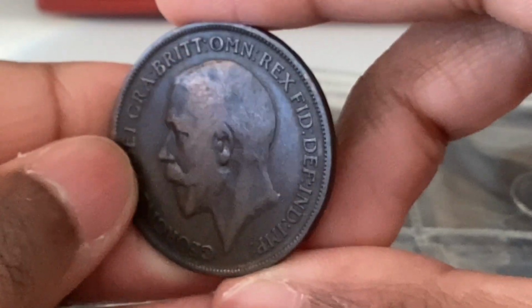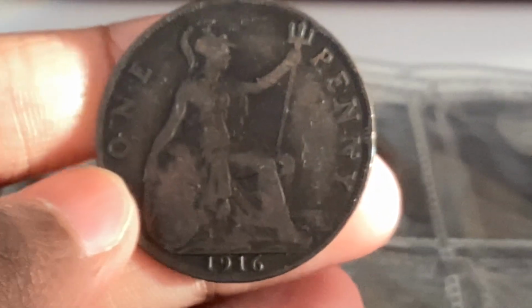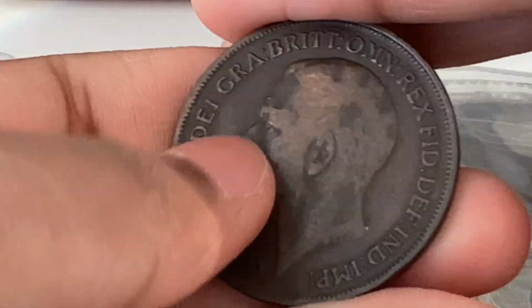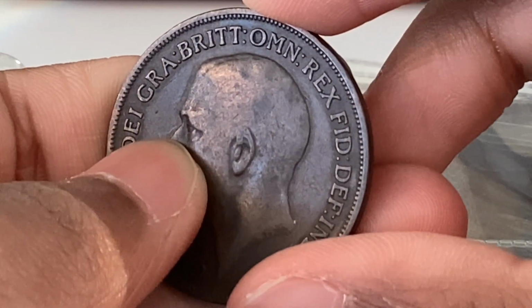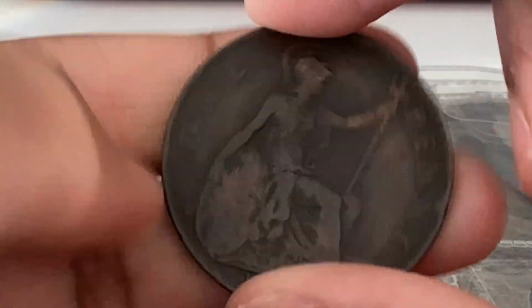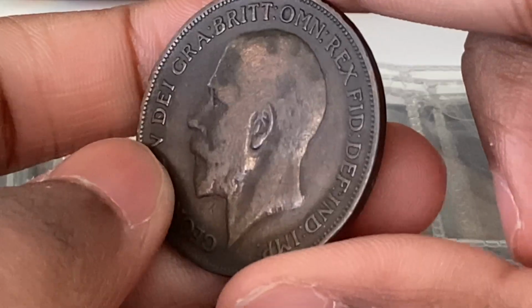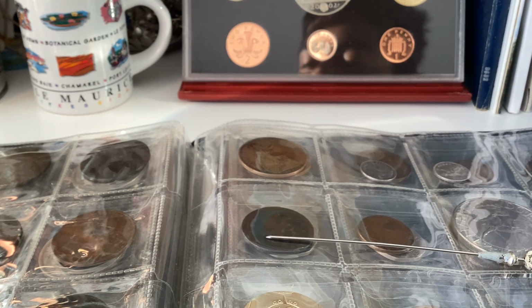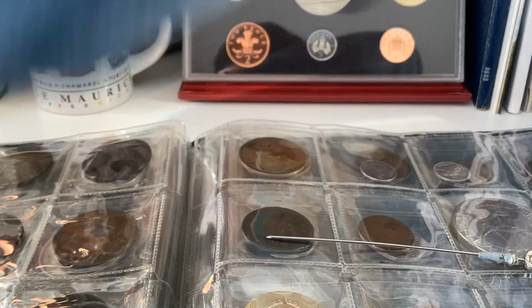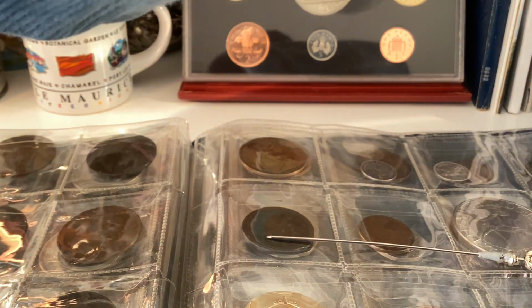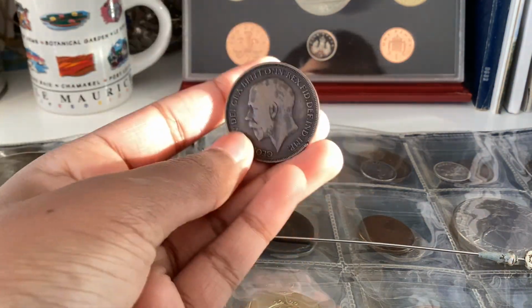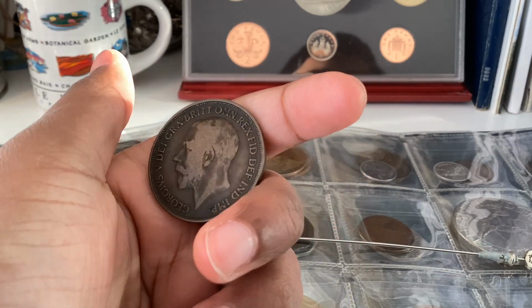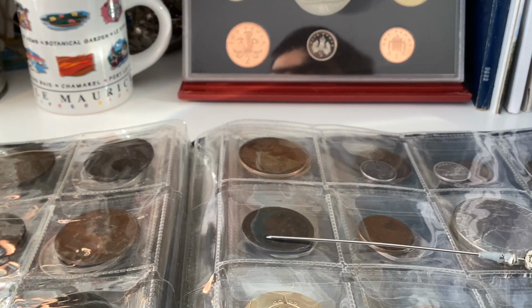You can get the same error on the 1916 penny, but it's more common than the 1915. I don't think we got one here either. Nah, just a common normal one. Still nice date to have, First World War. On the 1917s, there's nothing to look for, so that one's just a normal 1917 penny. Still quite nice condition on that one.